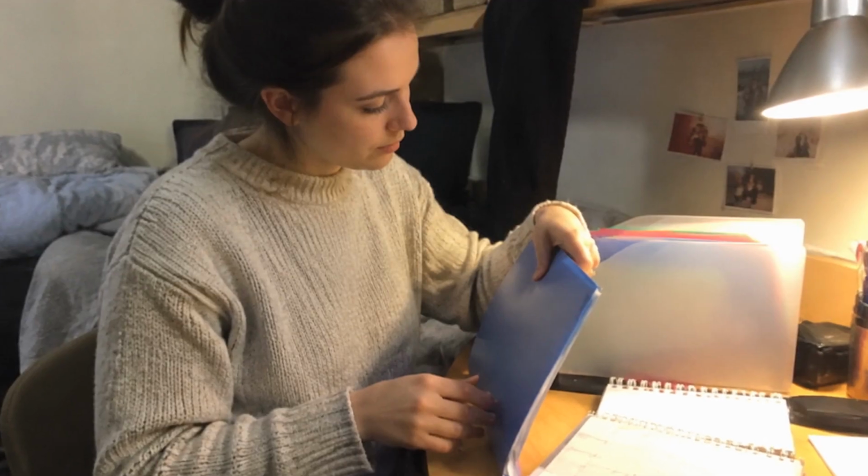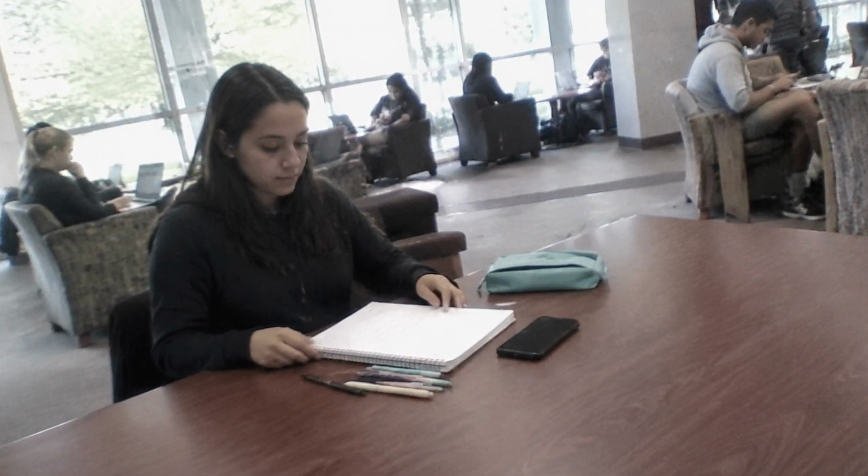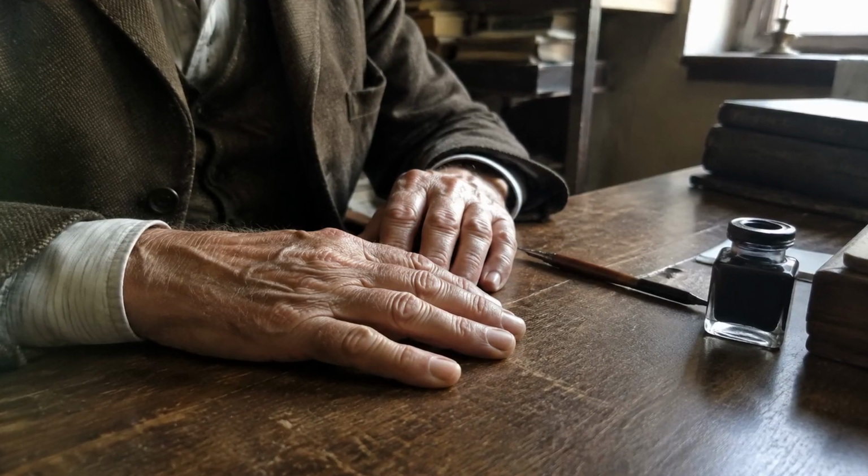Method 2, the Cornell method, the one that does your reviewing for you. This one's the planner. It does extra setup up front so future you has less work later. The Cornell method was developed by Walter Pauk back in the 1950s. Yes, the Cornell note-taking system actually comes from Cornell, and it has held up remarkably well.